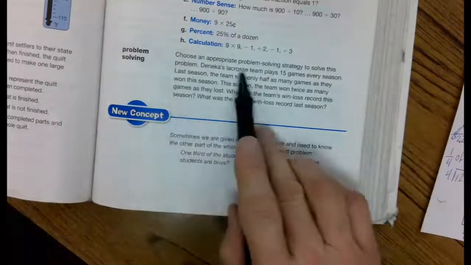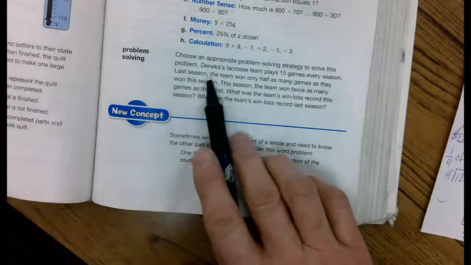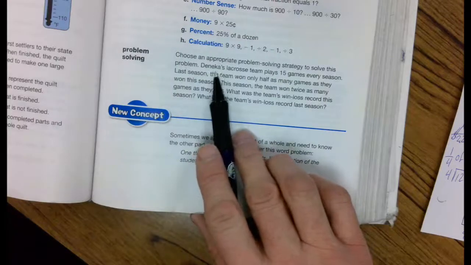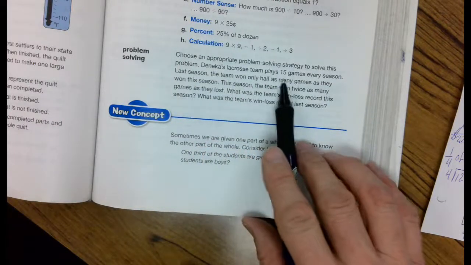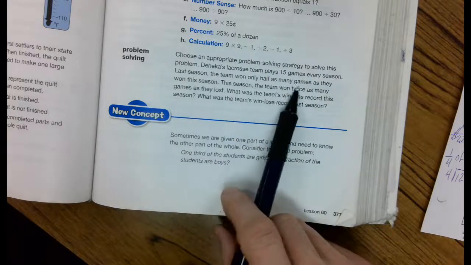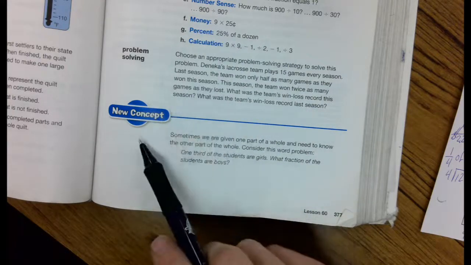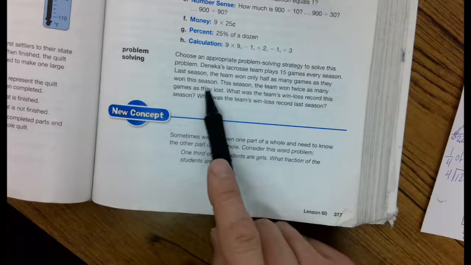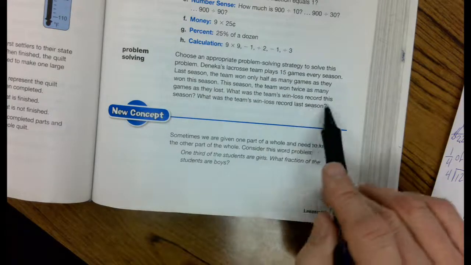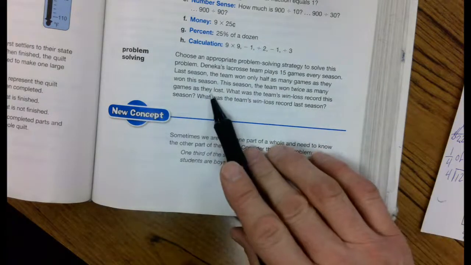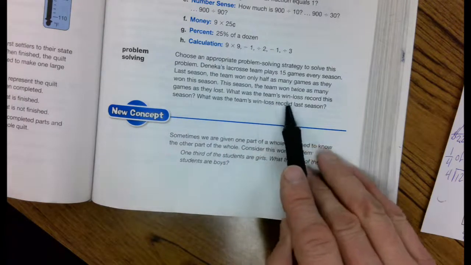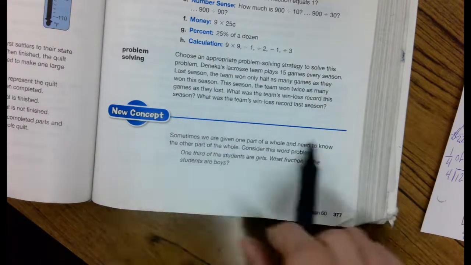Problem solving problem of the day. It says choose an appropriate problem solving strategy to solve this problem. Danica's lacrosse team plays 15 games every season. Last season the team won only half as many games as they won this season. This season the team won twice as many games as they lost. What is the team's win-loss record this season? What is it last season?